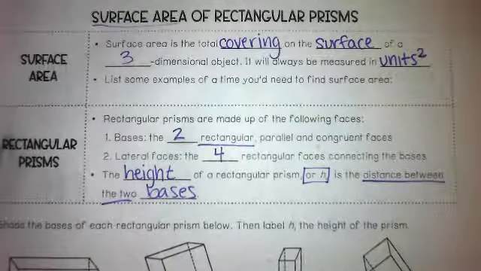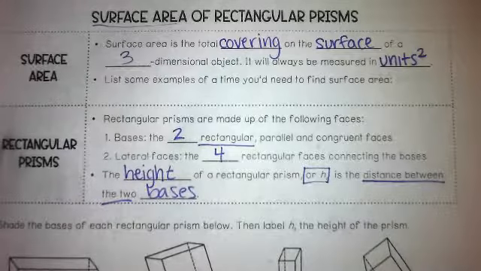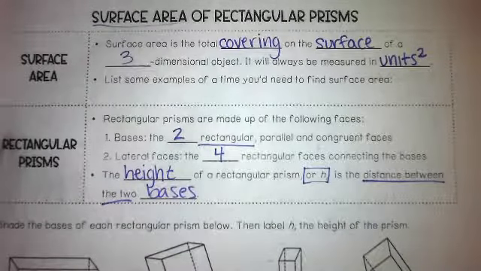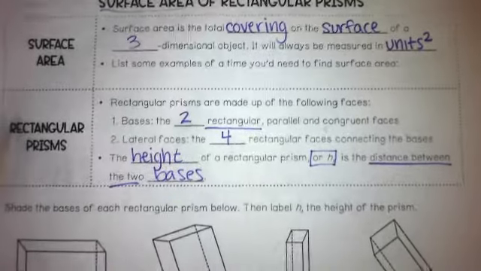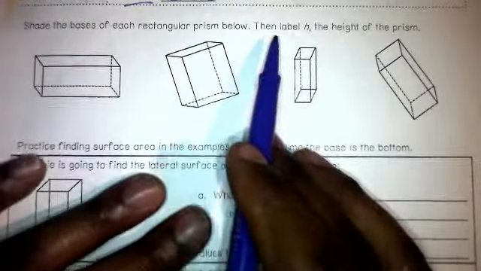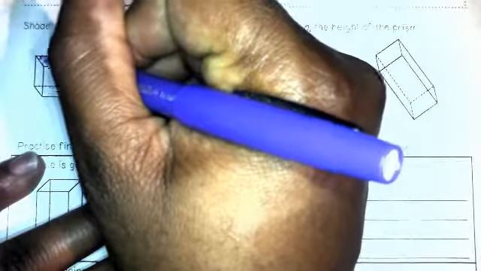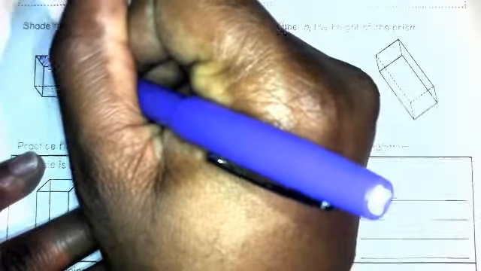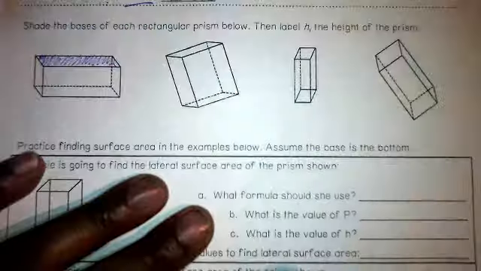Okay, so we're going to talk about what the height is, how to identify the bases, and how to find the lateral and total surface area of those prisms. So let's talk about this for just a second. It wants us to shade the bases of each rectangular prism below, then label H, the height of each prism. So let's see if we said this particular section here was our base.